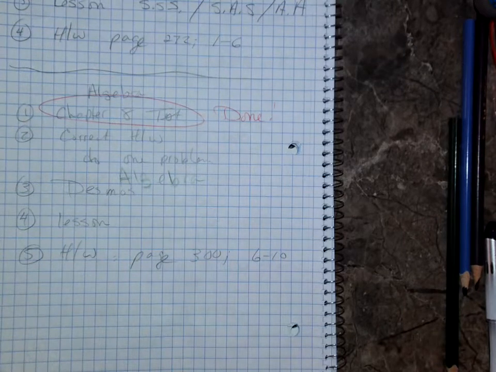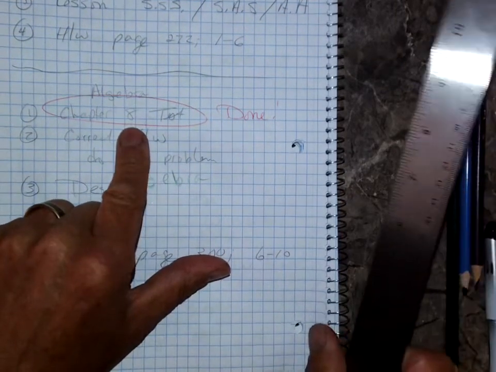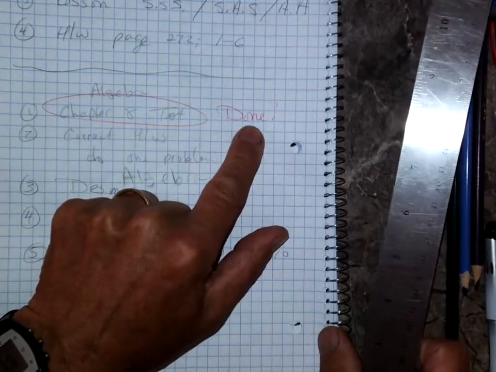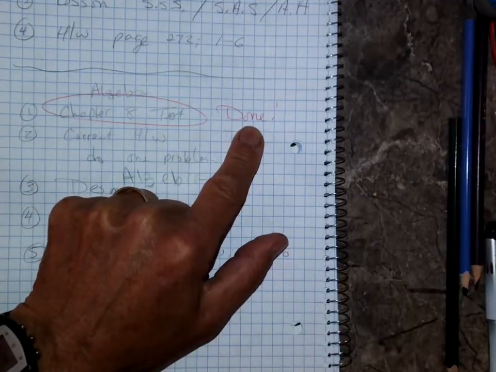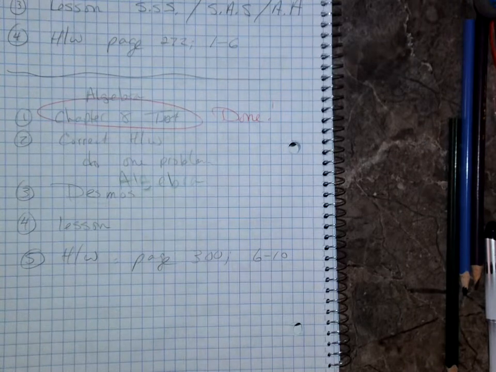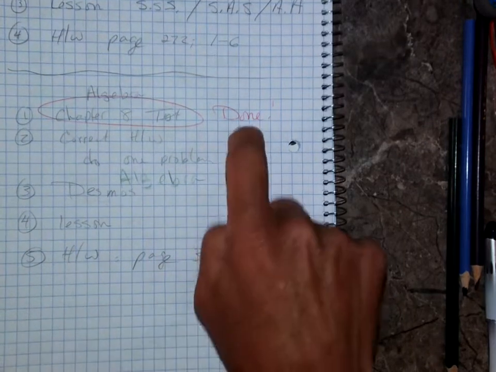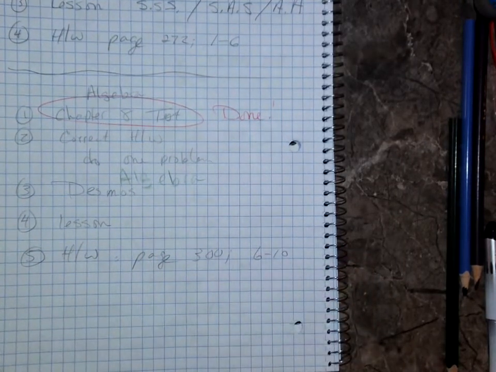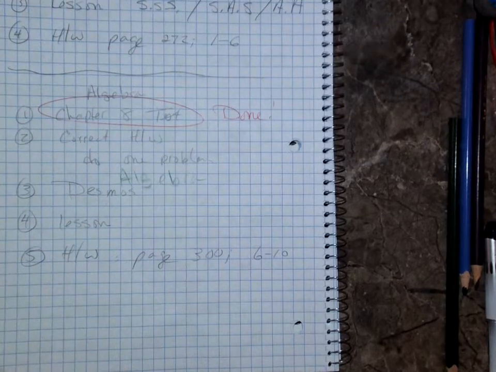So yesterday, let's take it. First of all, if you have not finished Chapter 8, you got to get it done. Max just turned in a Chapter 8 test to me, and Max got an A on it. So see, it can be done. You can get A's. You just have to get it done. Good job, Max.